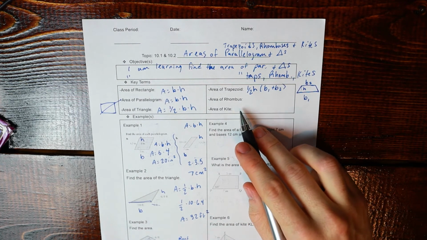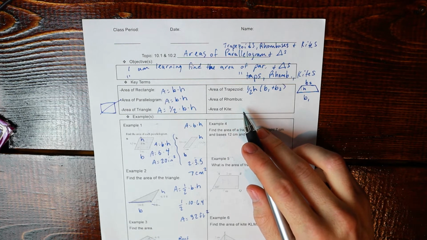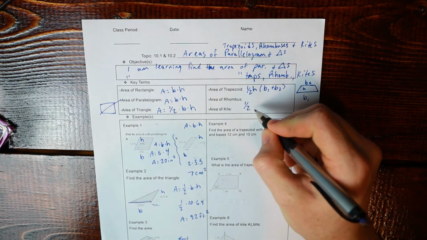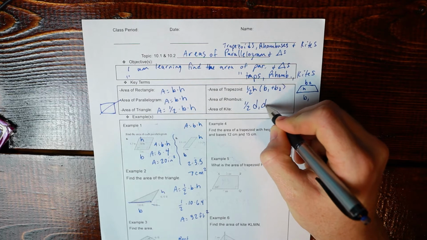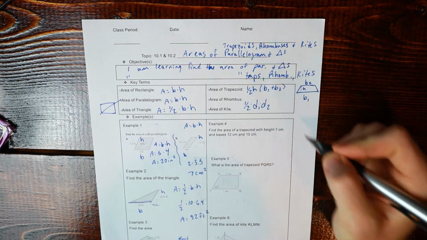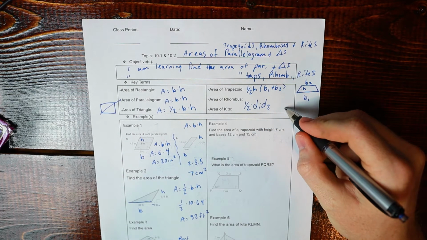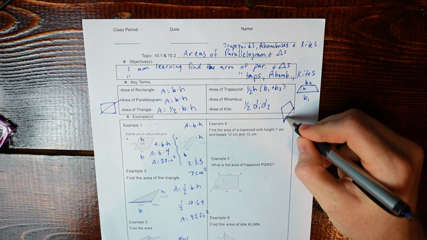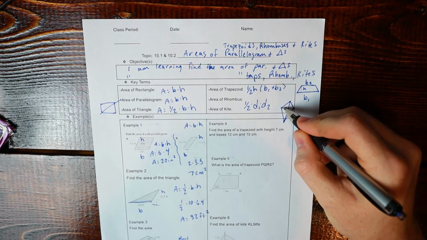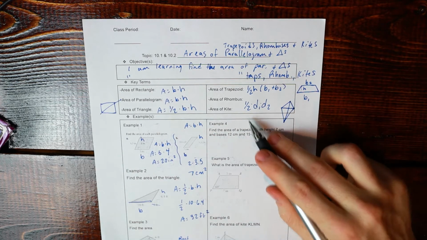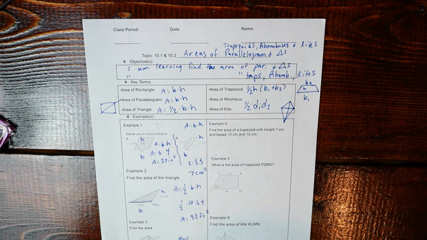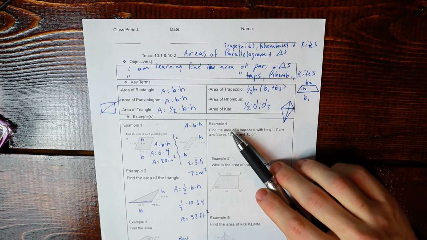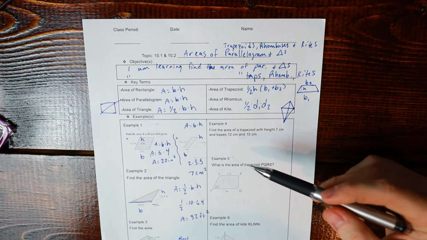Now for the kite and rhombus, these share the same formula. It is 1/2 times diagonal 1 times diagonal 2. Again, that's multiplying in there. And basically all that means is if you had a rhombus or a kite, it would be the length of this diagonal, the length of this diagonal. You multiply them and then take half of it. And that's how you'd find that. So let's put those to work for us in examples 4 through, I believe, 7 or 8.